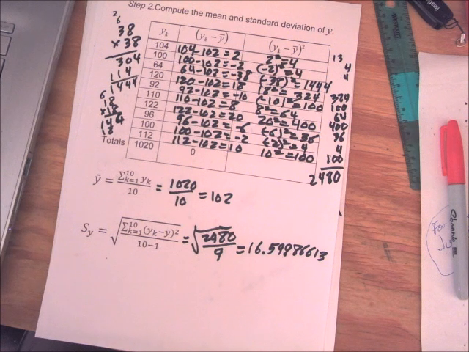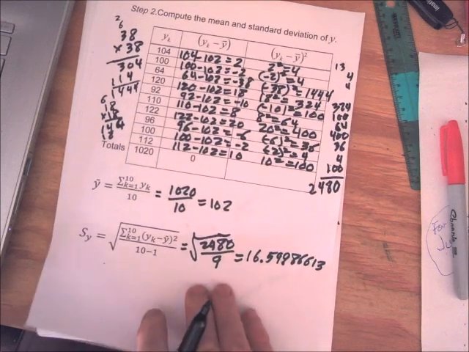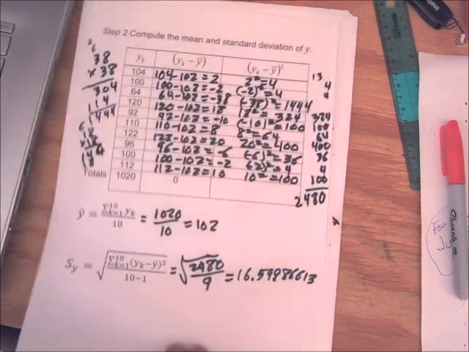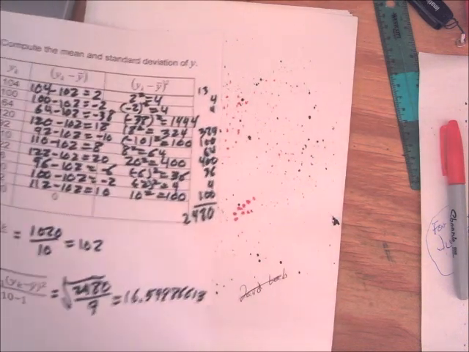Okay, so even for x, 2.7. Okay, they look good. Okay, so now we can go.